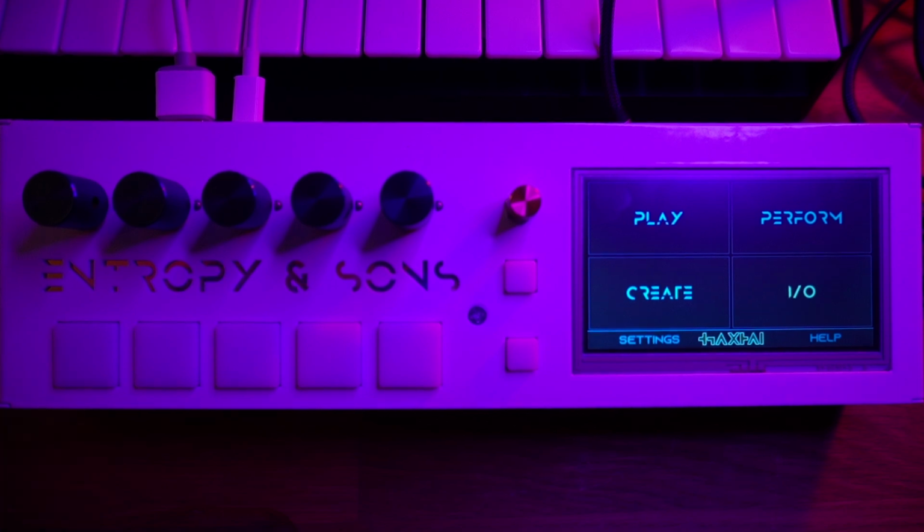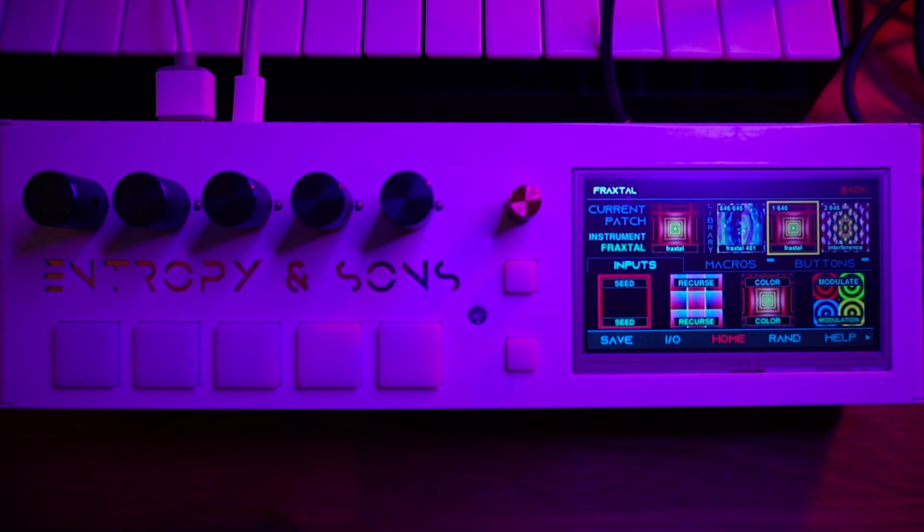So let's get started. We all hopefully know by now that the fundamental building block of the synth is a module, where a module is doing some kind of processing, either video processing, generating waveforms, being an effect, or something like that. And modules are plugged into each other. For instance, on the fractal module, we have a seed module, a recurse module, a color module, and a modulation module.